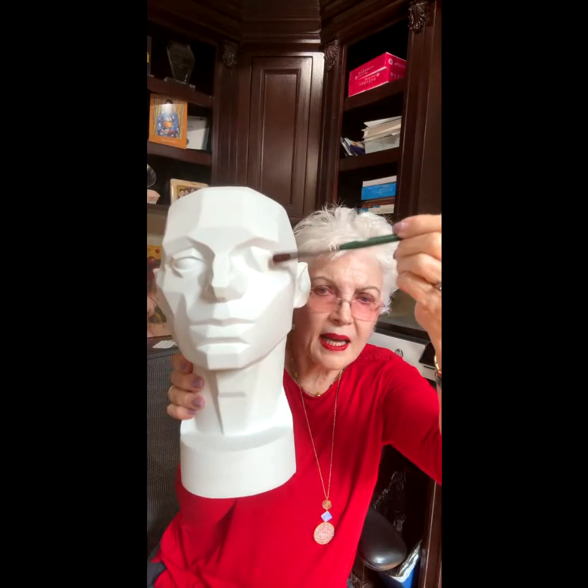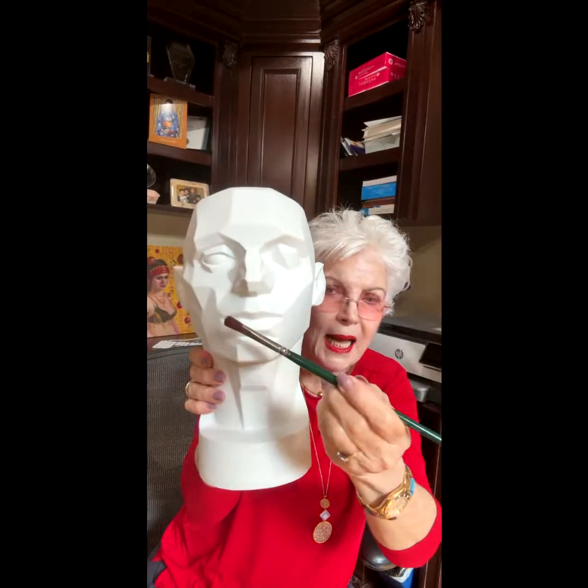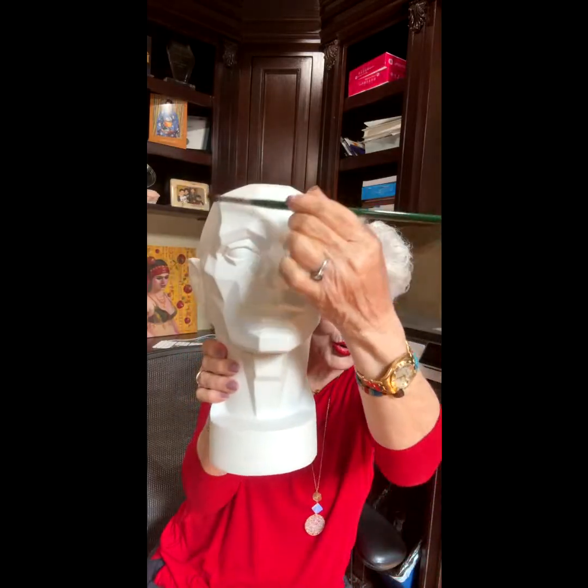So you treat eyes, nose, lips, and the contour of the face the same way.